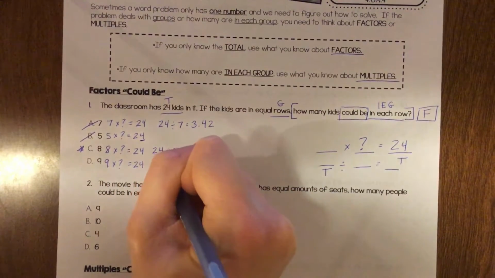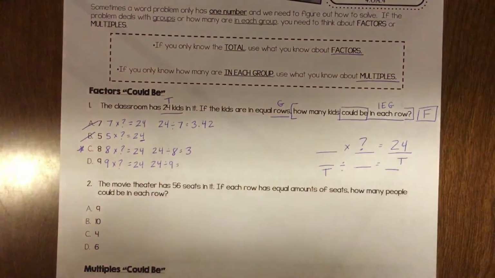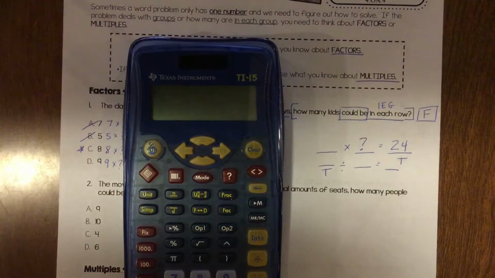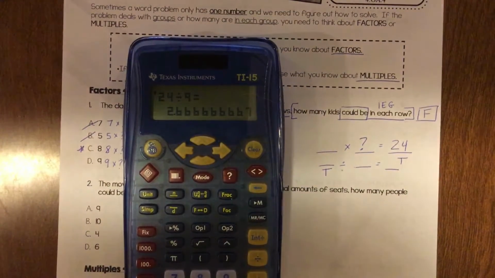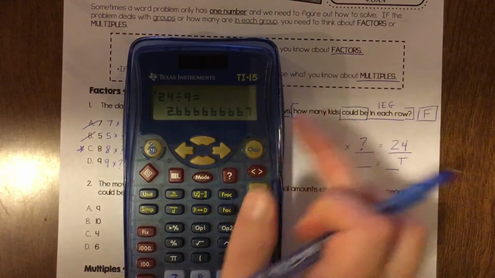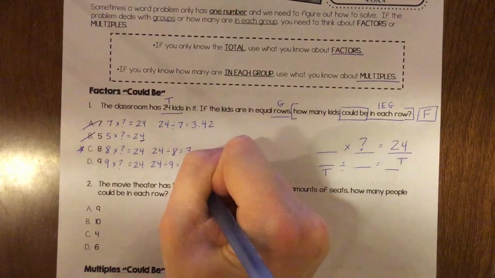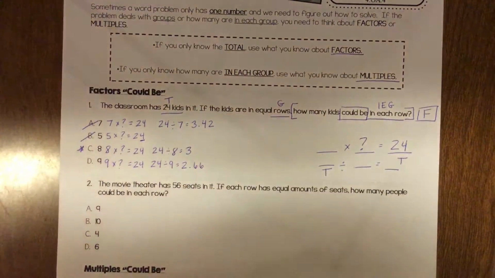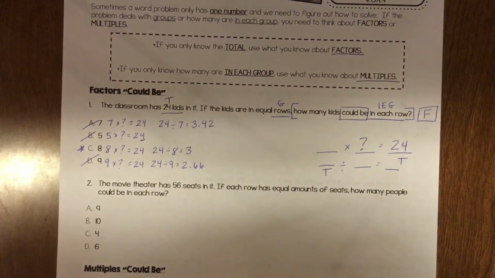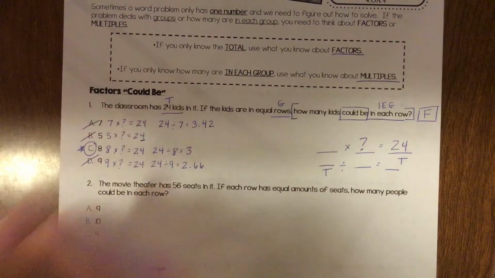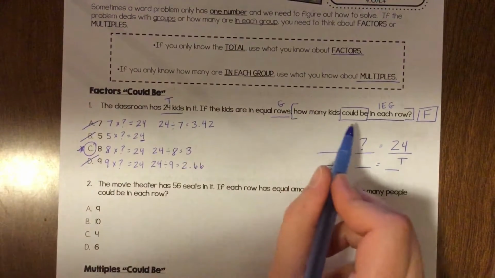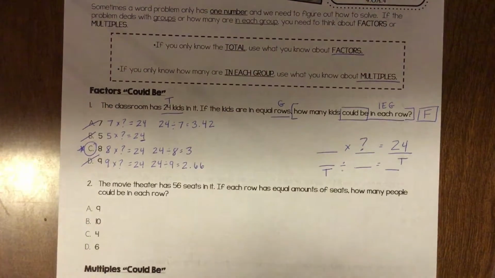And I can do 24 divided by 9 equals, use my calculator, and I get 2.666666, a bunch of sixes, and then it ends in a 7. So I'm going to cut it off at the first two decimal points, 2.66. That is not a whole number, so it can't be D. So I know my answer has to be C. There could be 8 kids in each row.